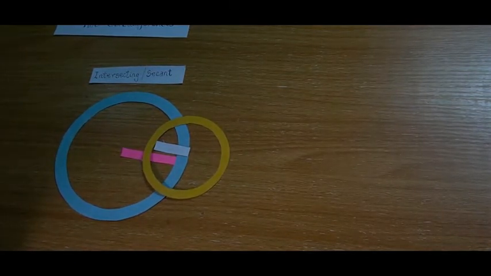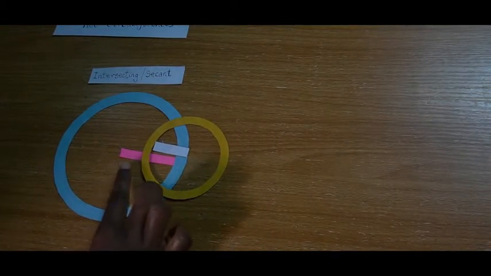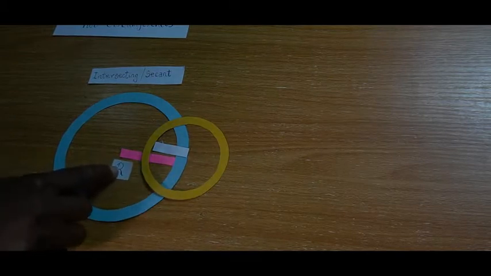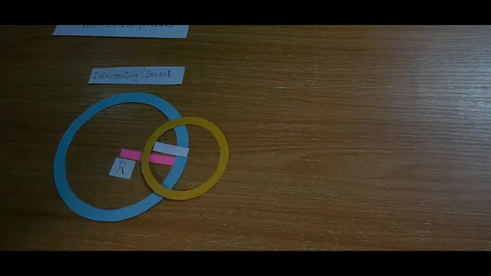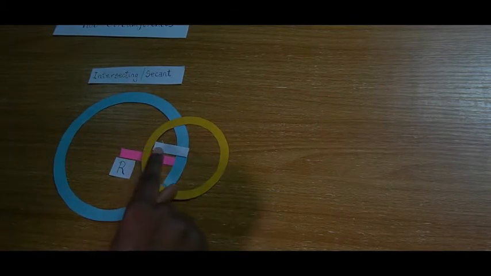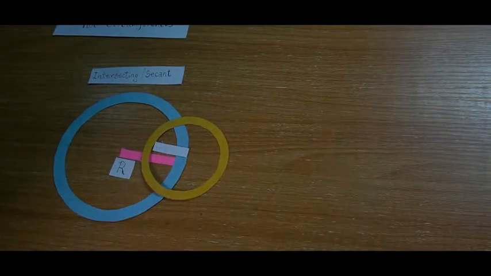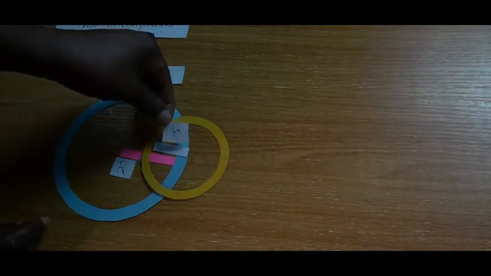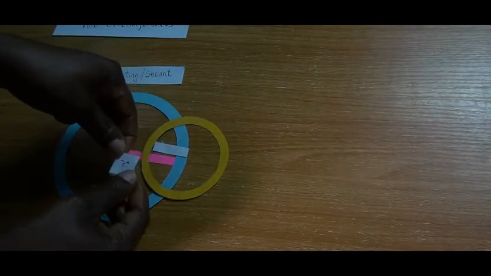Where is the radius of the bigger circle? Show me the radius of the bigger circle. Okay, the pink one. So I'll put that as R to show that it's the radius of the bigger circle. What about the radius of the smaller circle? The white one, the radius of the smaller circle. So I'll put that as small letter r, the radius of the smaller circle.